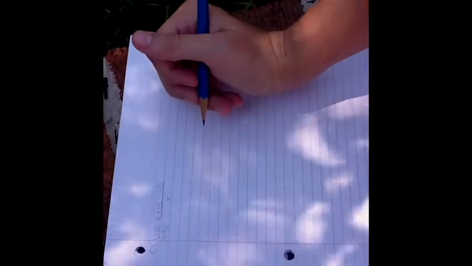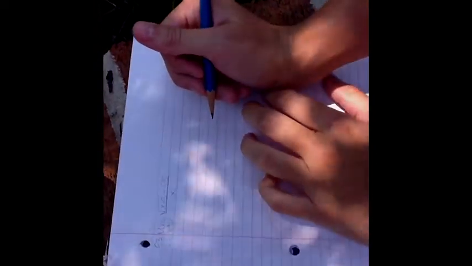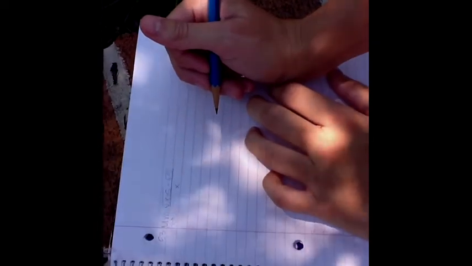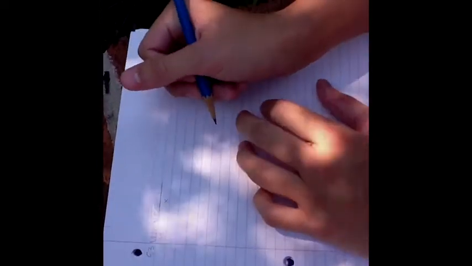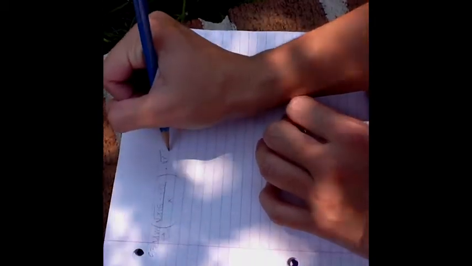The problem is the limit as x approaches 0 of the square root of x plus 5 minus the square root of 5, over x. What we're going to do is multiply the whole thing by the conjugate, which is the square root of x plus 5 plus the square root of 5, over the same exact thing in the bottom.